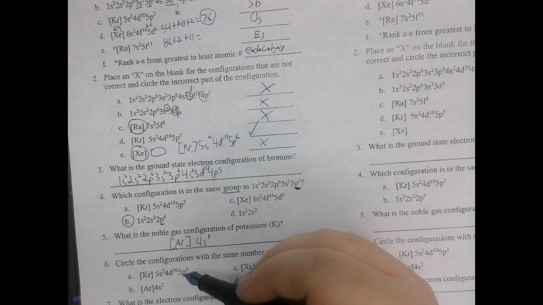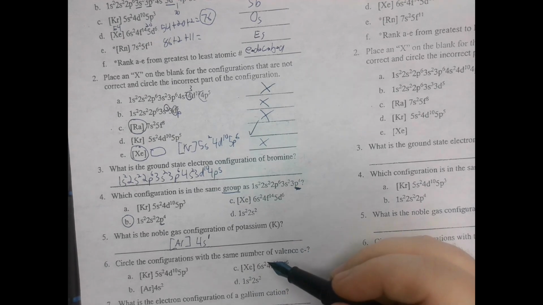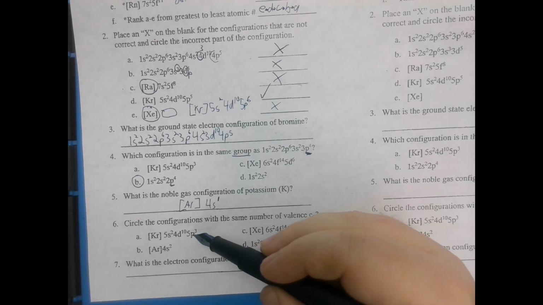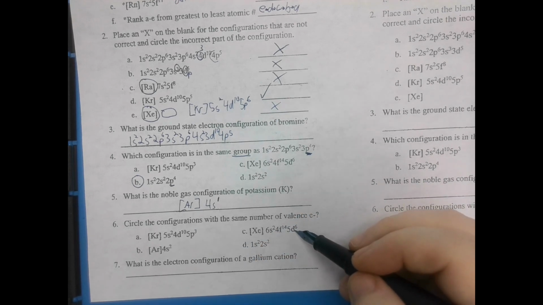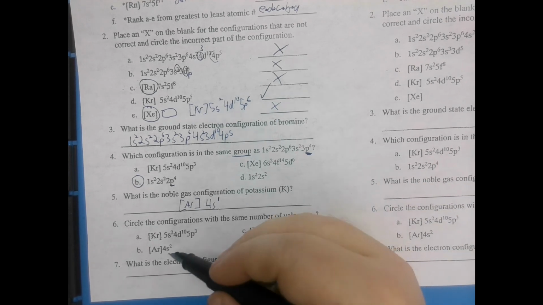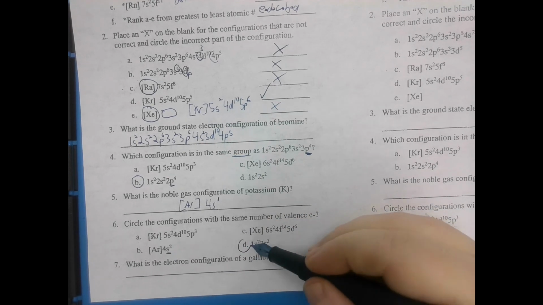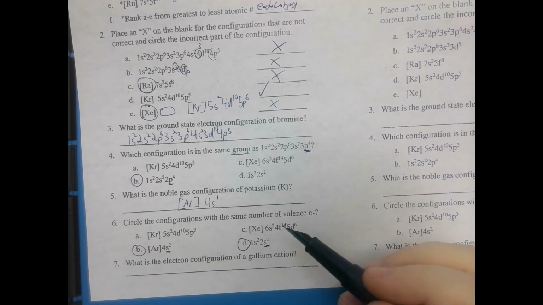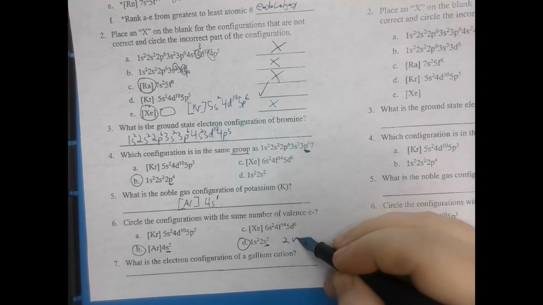So basically everything in the same column has the same number of valence electrons. So we really only need to look at the last one. So P3, none of them have P3. D6, none of them have D6. But both of these have S2. So these two are in the same column and have the same number of valence electrons. They both have 2 valence electrons.